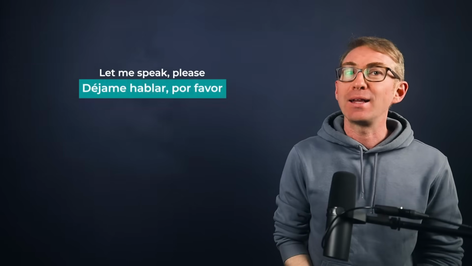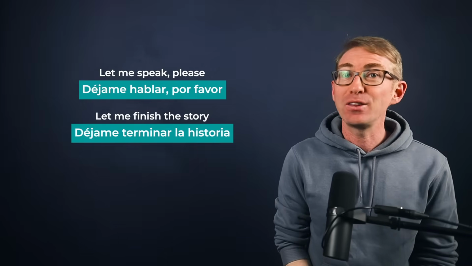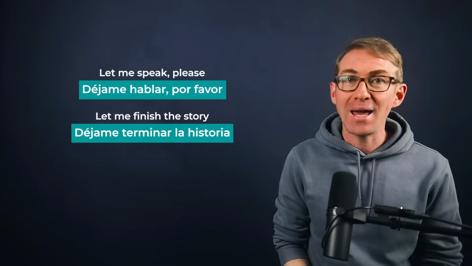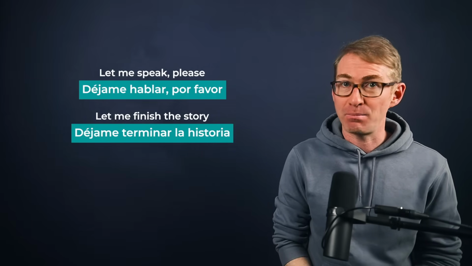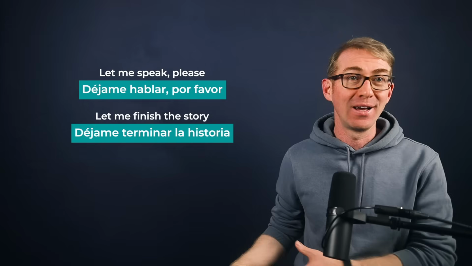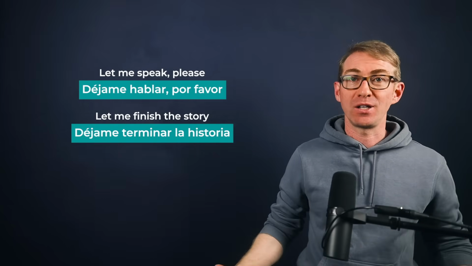Now, often with this use of allowing or letting something happen, we will find it in the command form in Spanish. For example, let me speak, please. Déjame hablar, por favor. Or let me finish the story. Déjame terminar la historia. So with the command form, you'll often see that the me goes after the verb. Déjame. Now, this is the main situation in Spanish when a pronoun goes after a conjugated verb. Normally, it goes before, like mis padres me dejan, or after an infinitive verb, and we'll see some examples of that shortly.